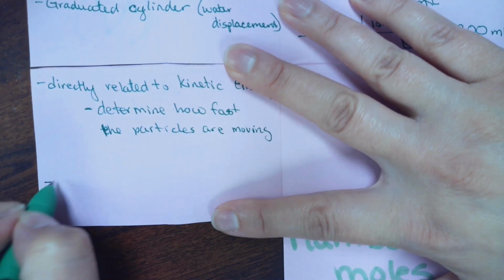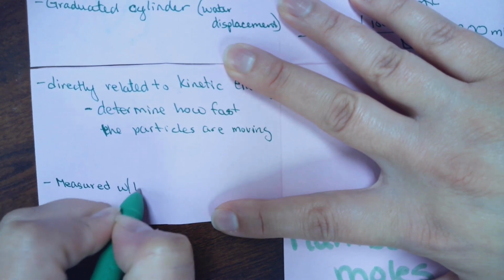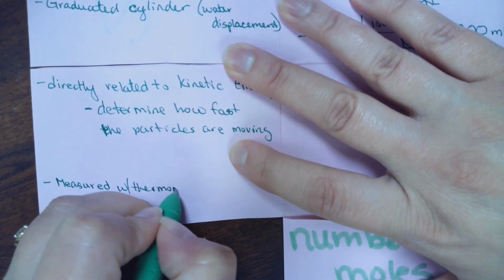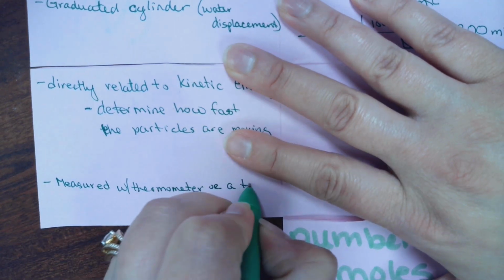Typically, we measure this with a thermometer or a temperature probe.